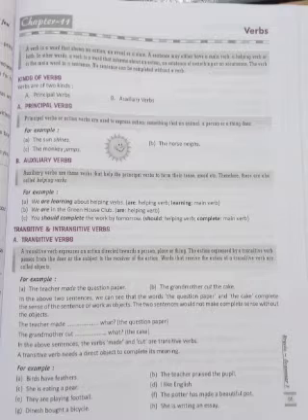Principal verbs are also called action verbs, and they are used to express action, something that an animal or a person or a thing does. For example, the sun shines. So here, sun is the name of a thing, and shines is the action that the sun does. And it is the same with the other one, that is, the monkey jumps. Here, monkey is the name of an animal, and jumps is the action that the monkey does.